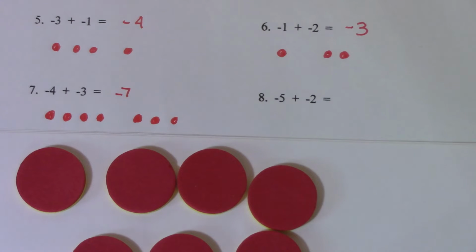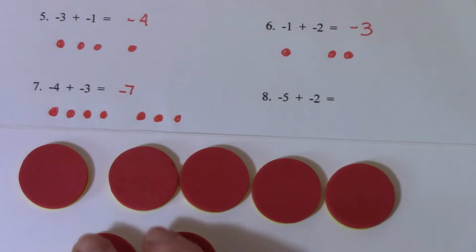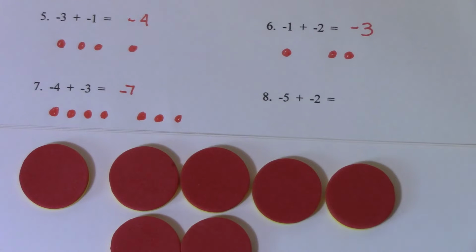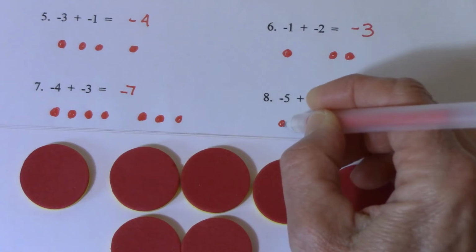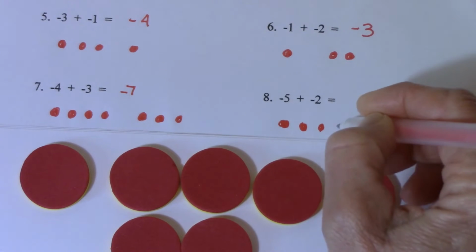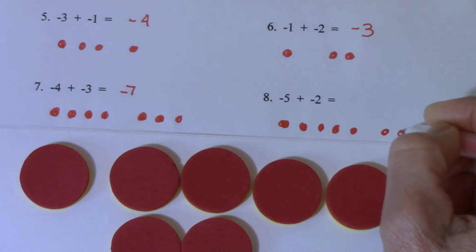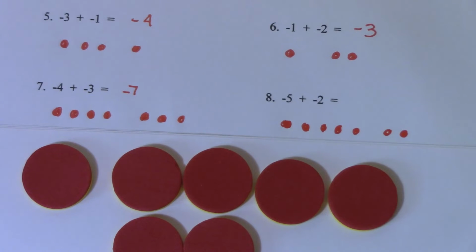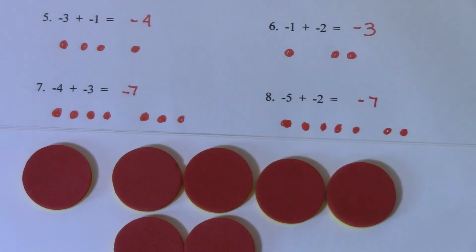For the next problem, we have -5 and -2. And we see we also have -7. So here we have -5 and -2, and the answer is -7.